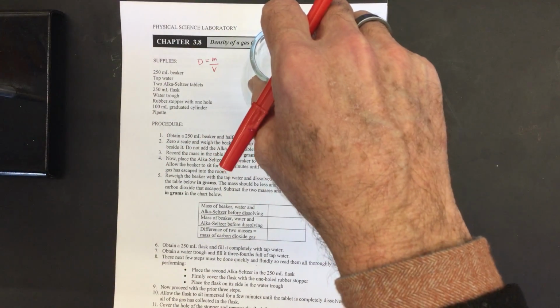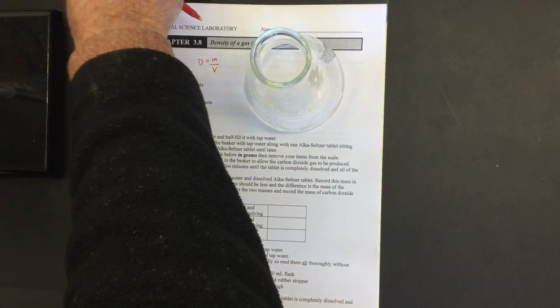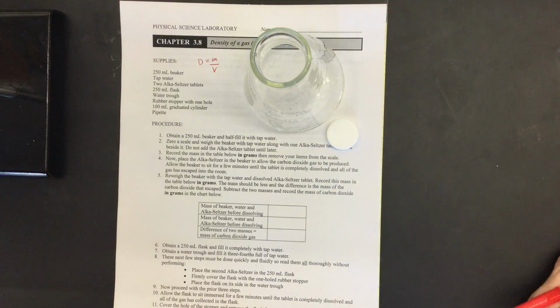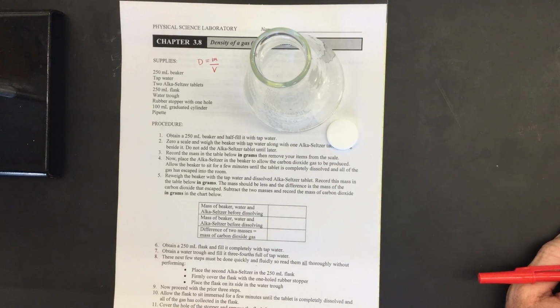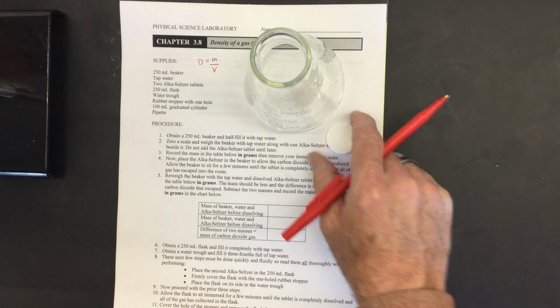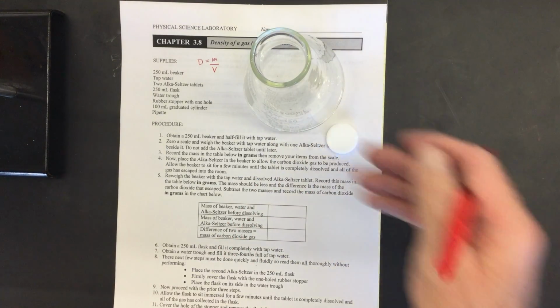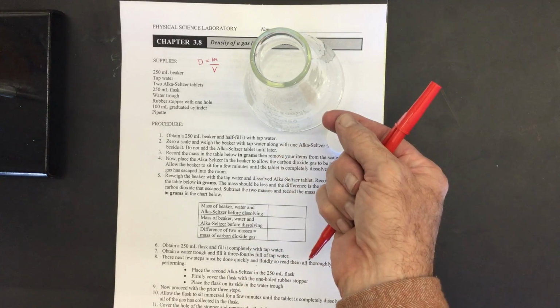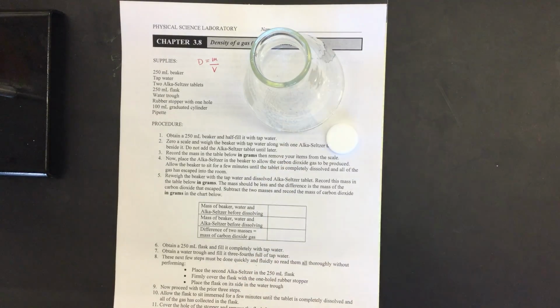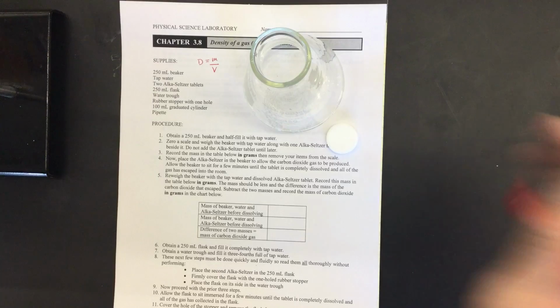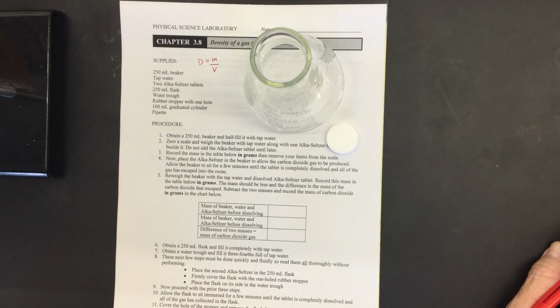What I'm going to be doing is I'm going to be taking this flask, and I'm going to be taking this Alka-Seltzer, and I'm going to weigh it on the scale before dropping it in. And of course, after I drop the tablet in, the mass is going to decrease, because as it dissolves, the carbon dioxide gas is going to be escaping out the mouth of this flask.